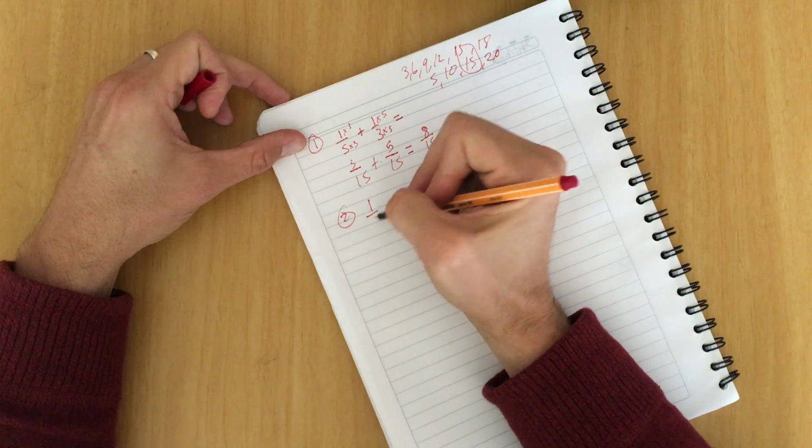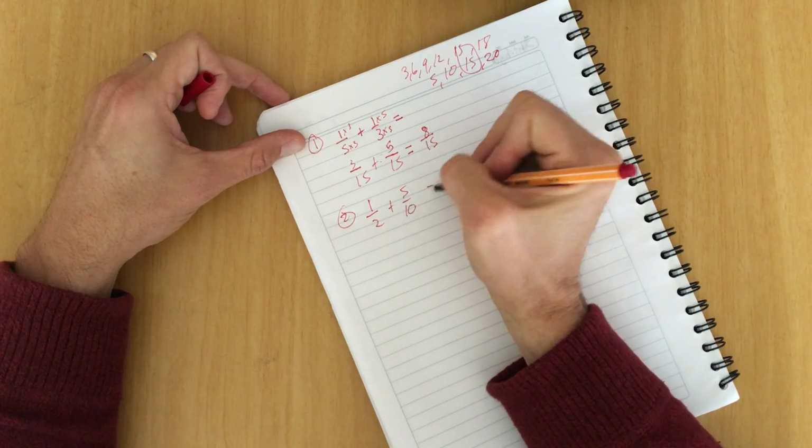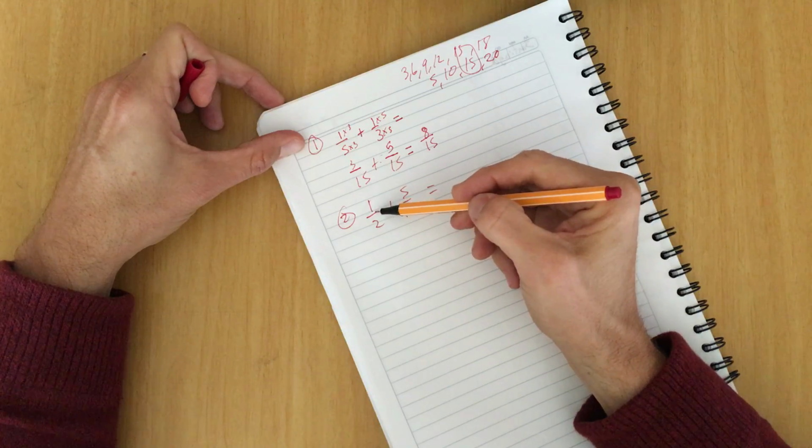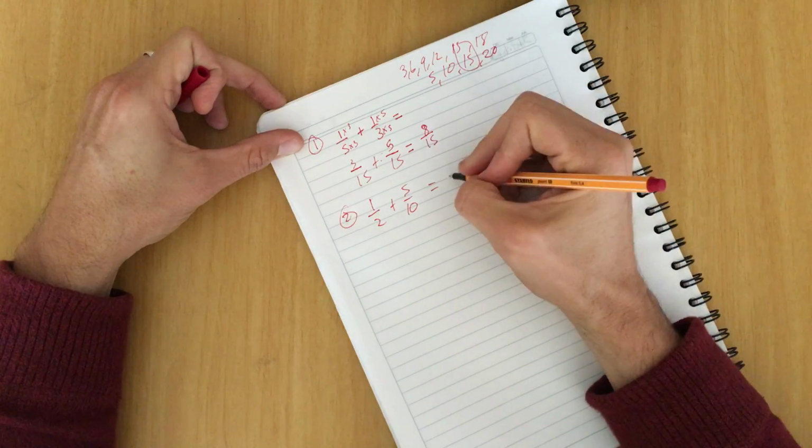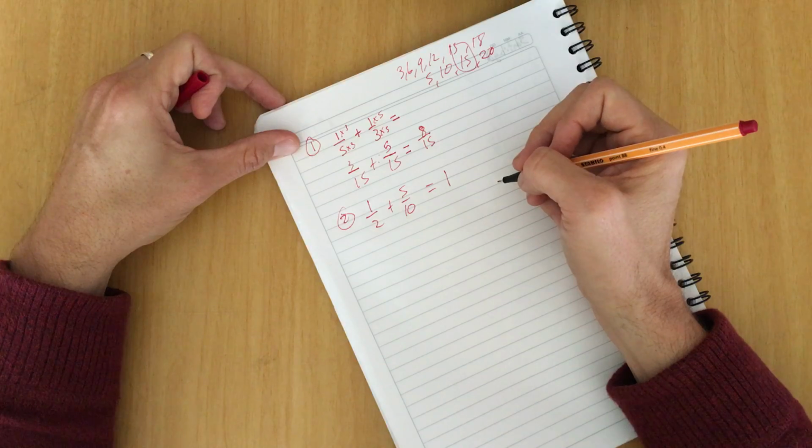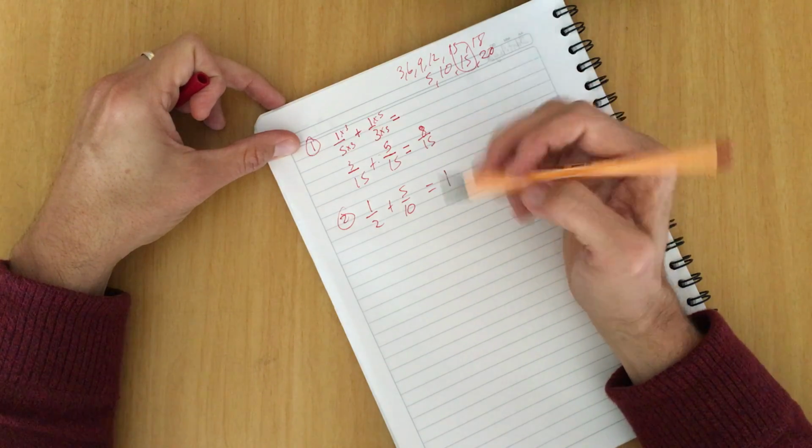1/2 plus 5/10. This one you don't need to do anything. You need to know that this is a half and this is a half, and a half plus a half is 1 whole. That's all you needed to do. That's what I'm talking about when I talk about thinking.